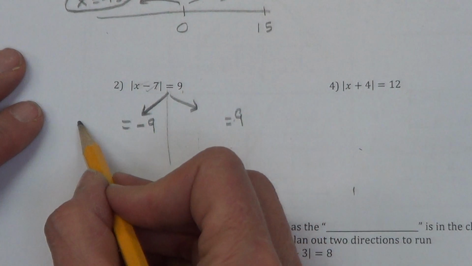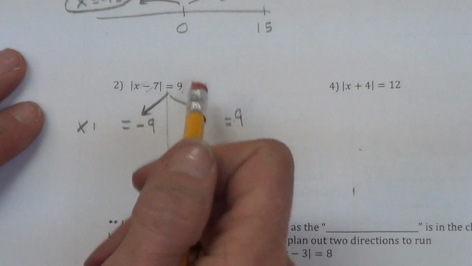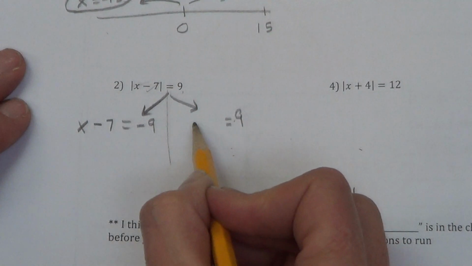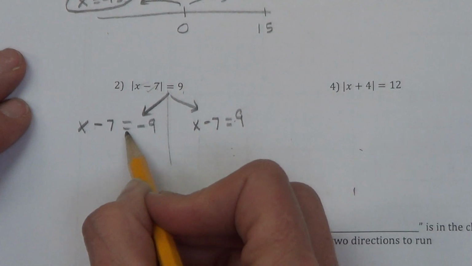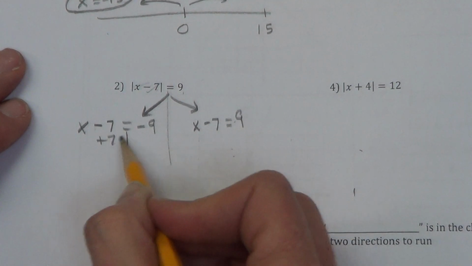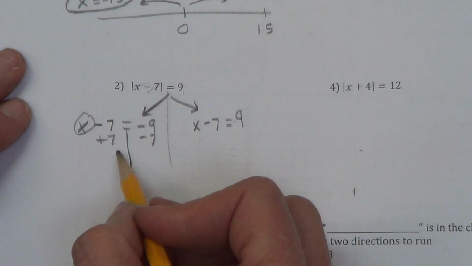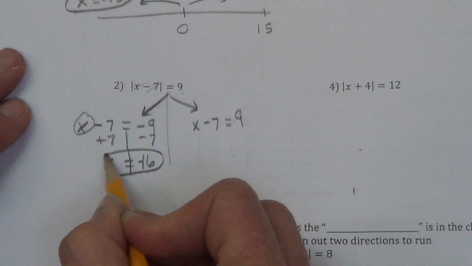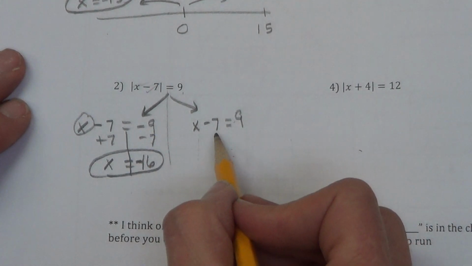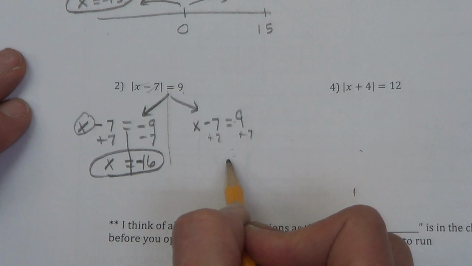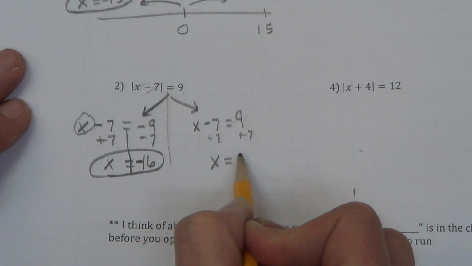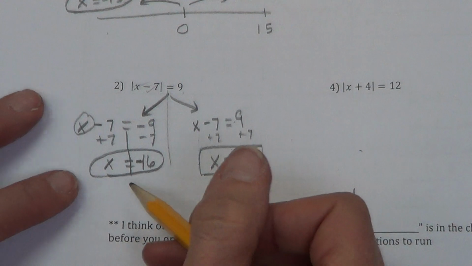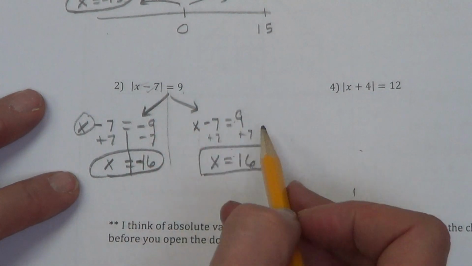Now open the closet doors, bring down what x is having done to it inside the closet, x minus 7, x minus 7. Now solve these. We'd add 7 to each side to get rid of that and get the x spotlighted. X equals negative 16. Add 7 to each side, and we see that x equals positive 16.